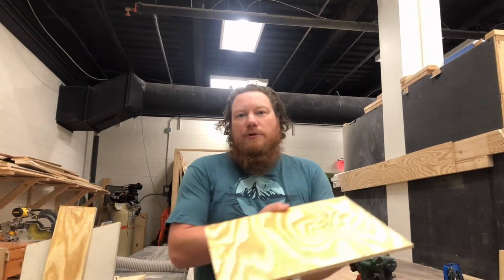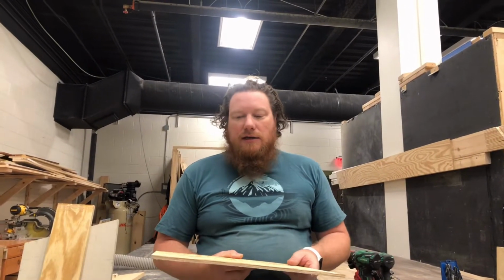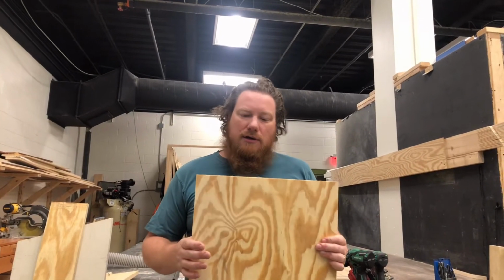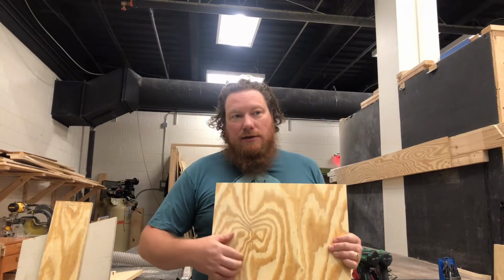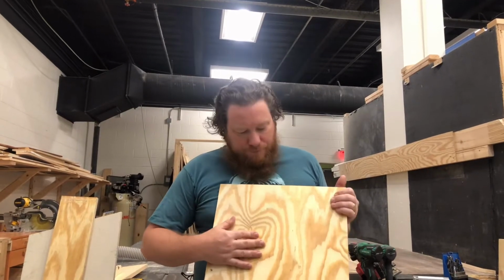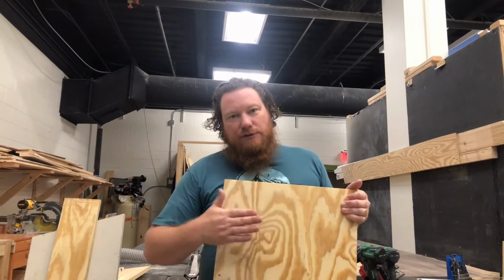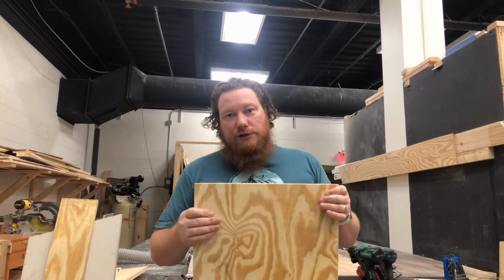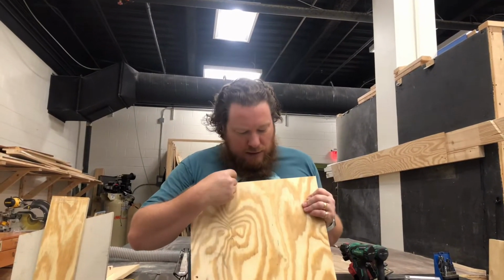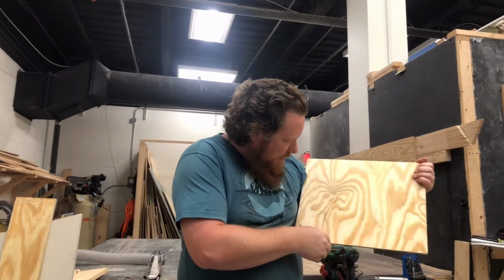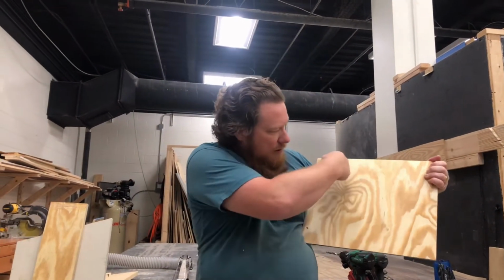What makes plywood as amazing as it is its grain structure. Plywood is a series of laminated shavings of wood. So this is all one veneer. This has 3 veneers to it in the 1/4 inch thickness. The grain direction, I don't know if you can see, but the grain on this plywood veneer runs this way.